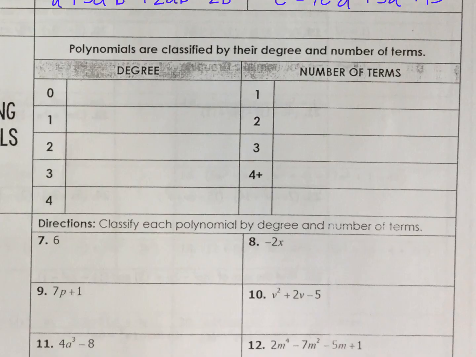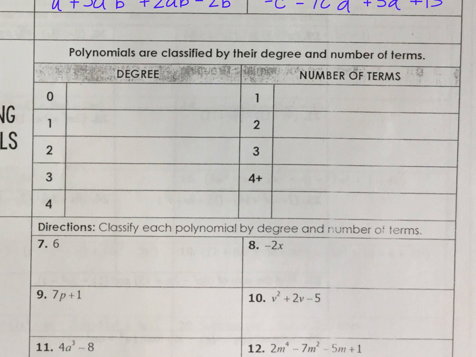This part, we're just going to kind of make notes, and then I'll explain it as we do examples. It's a little hard to explain if not. So, when it says degree, it means the largest exponent. So if a number doesn't have an exponent, such as 8, the number 8 doesn't have an exponent, so it's to the 0 degree, so we call that the constant.